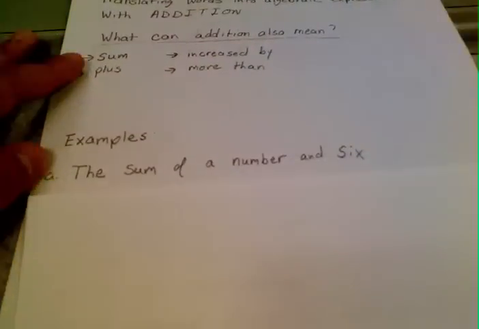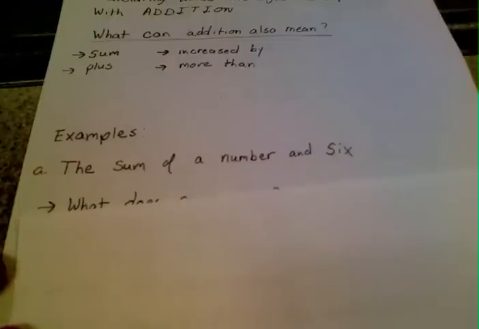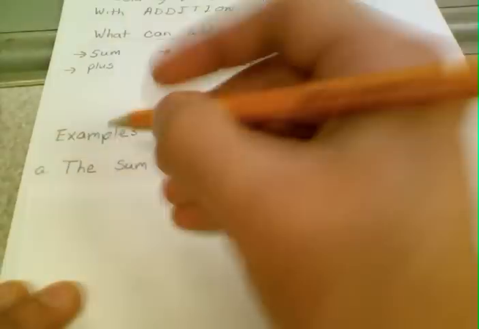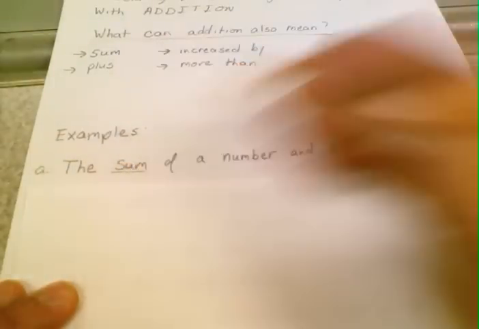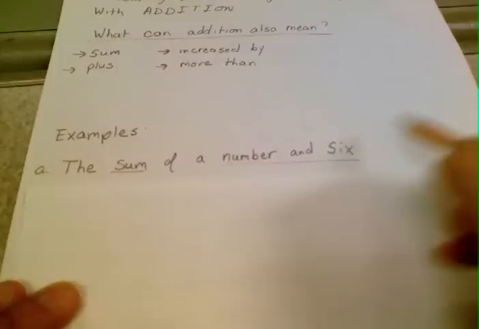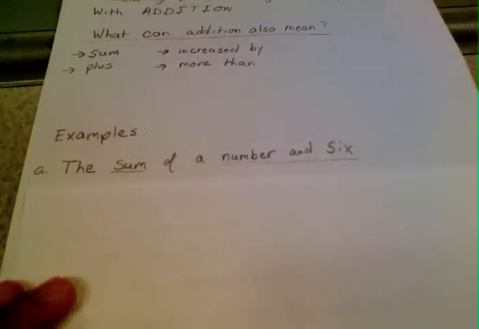Moving on, here's an example. We have the sum of a number and 6. We want to write this as an algebraic expression here. The sum of a number and 6, all right? So we're going to underline and identify keywords here. Right now I see the word sum is a keyword, and then a number and 6 are also keywords in the expression.